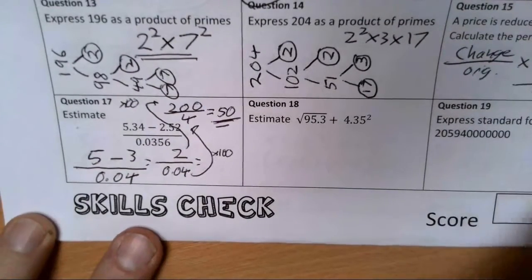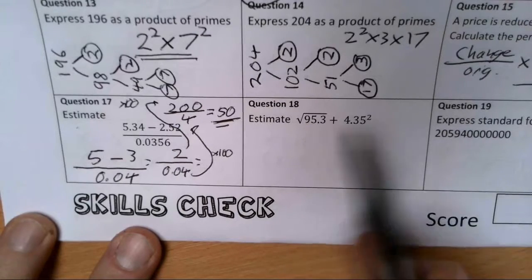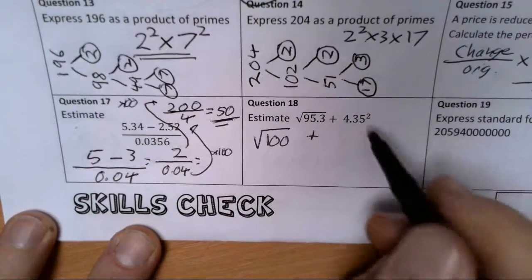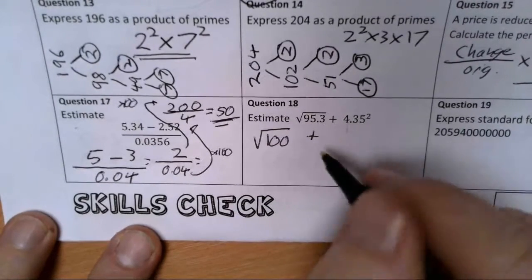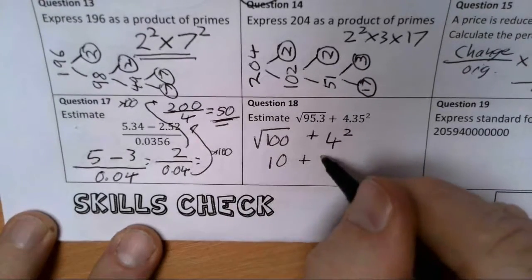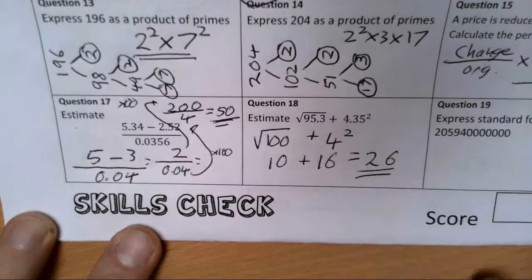Right, estimation here, rounding to one significant figure. It's to the nearest 10, so that's going to be square root of 100, plus to the nearest significant figure here would be to the nearest unit, so I've got 4 squared, so I've got 10 plus 16, which is going to be 26.